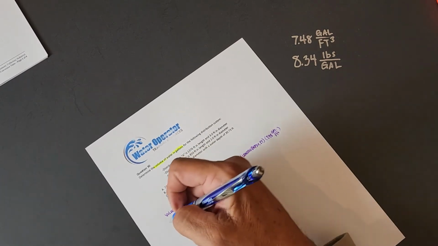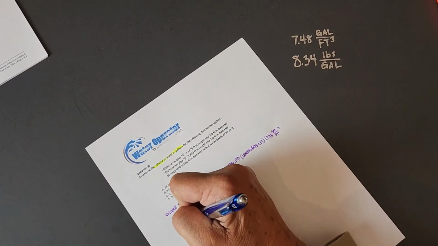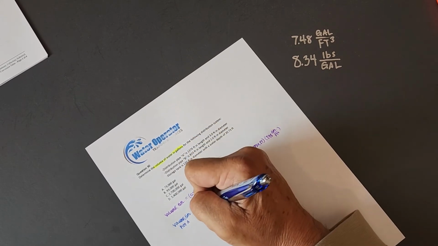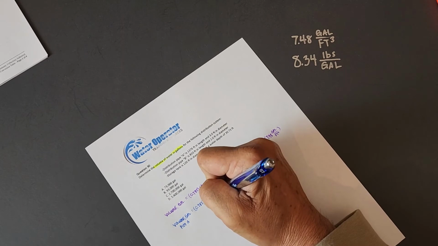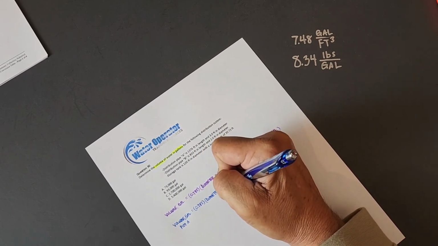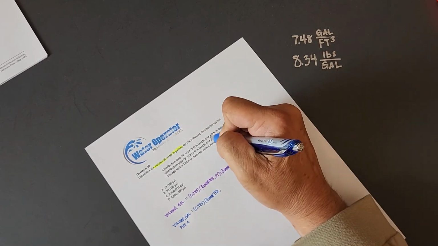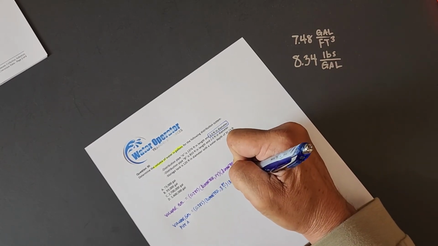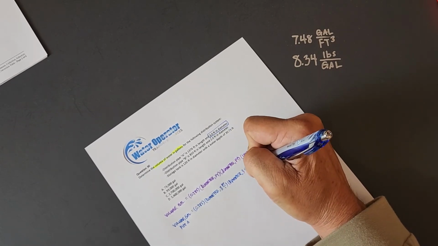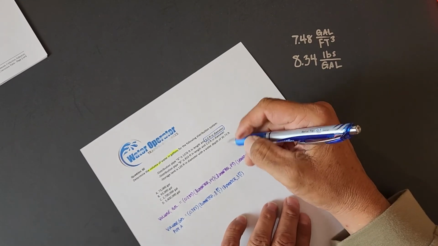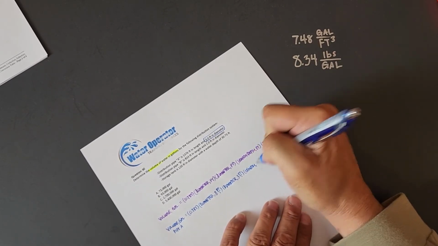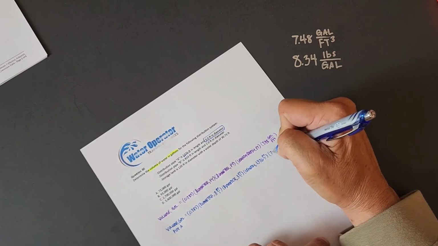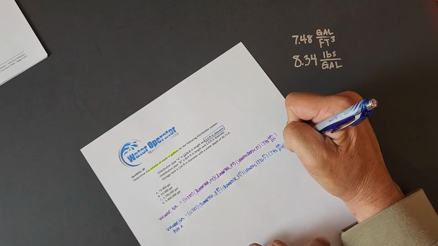So let's do pipe A. Volume in gallons, pipe A equals 0.785 times the diameter, 3 feet over 1, times the length, 1,376 feet over 1, times 7.48 gallons per cubic foot.